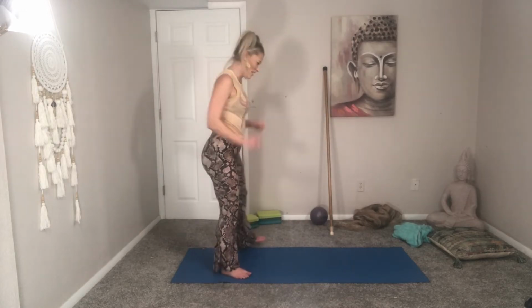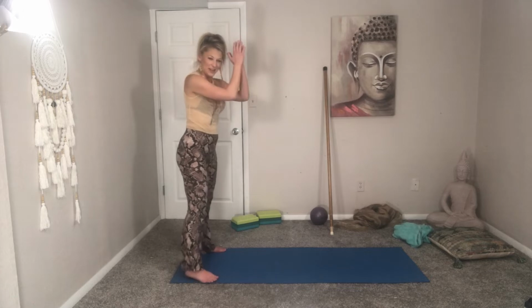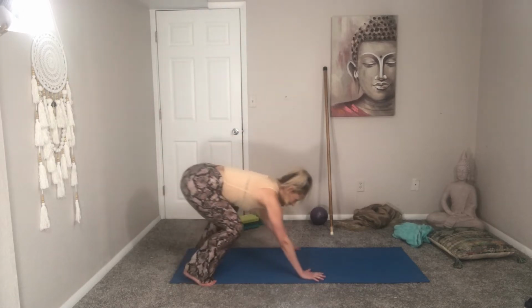You know what, guys? Sorry, I didn't want us to get up yet. So let's come to the back of our mats. And we're going to squat down. And we're going to come right back down. Let's find our towels.